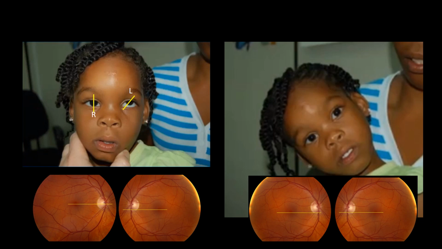Binocular single vision and normal disc fovea altitudinal relation is achieved by tilting the head to the opposite side of the affected eye because this position corrects the visual axis.